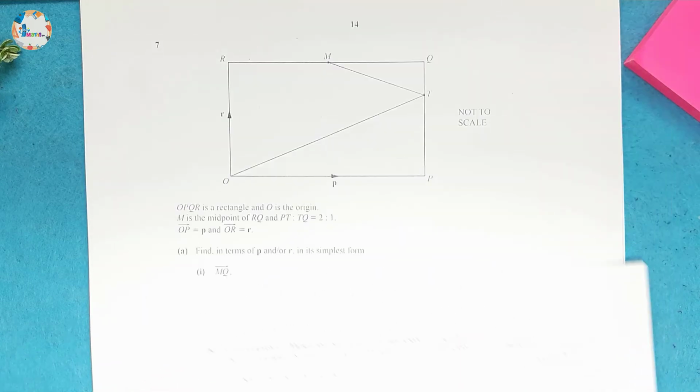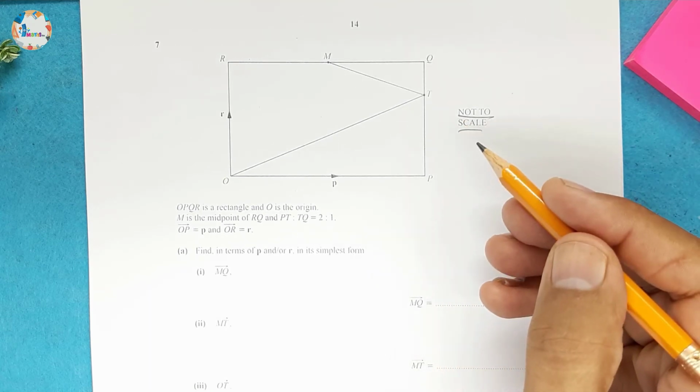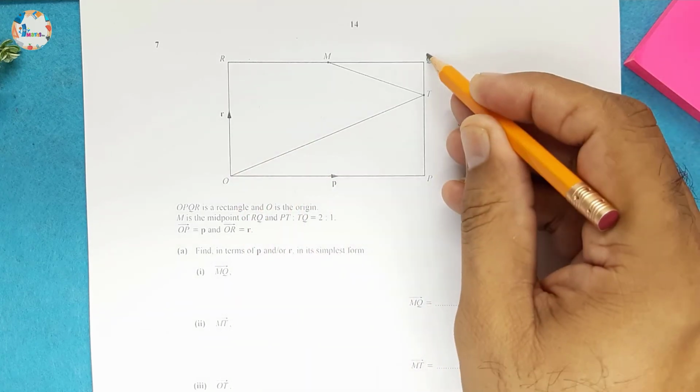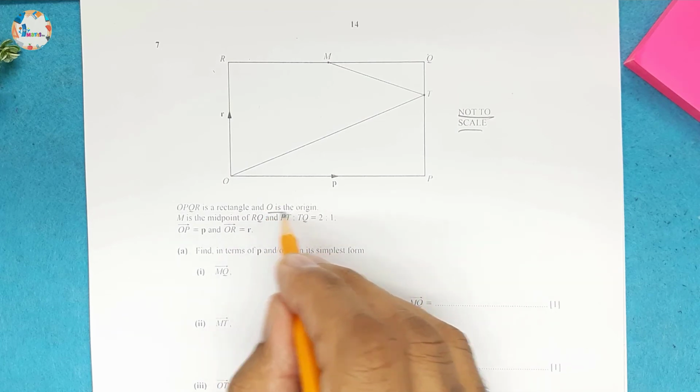This is done. Question number 7. Diagram is provided. Vectors question. Diagram is not to scale. OPQR is a rectangle, and O is the origin.